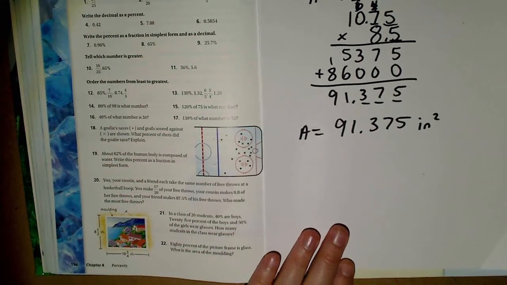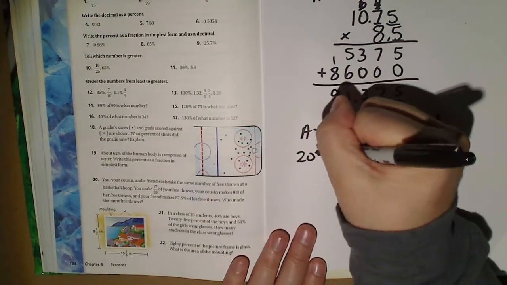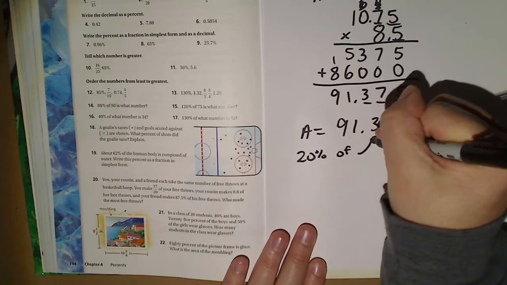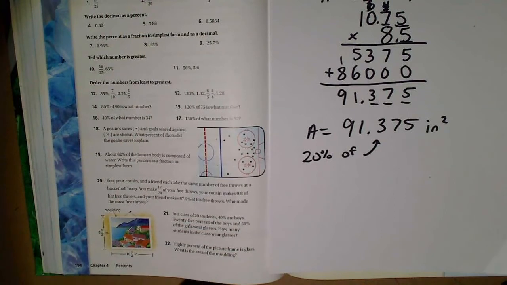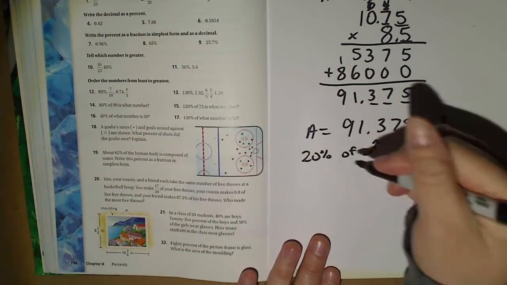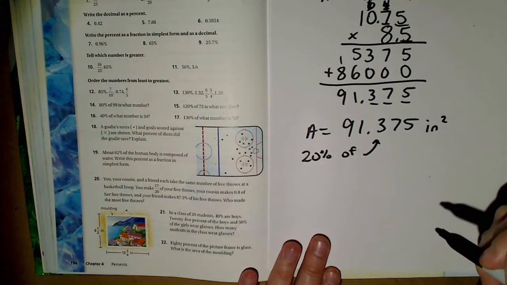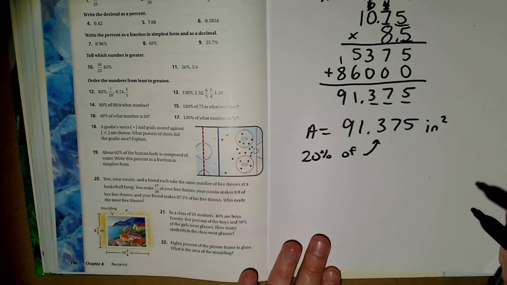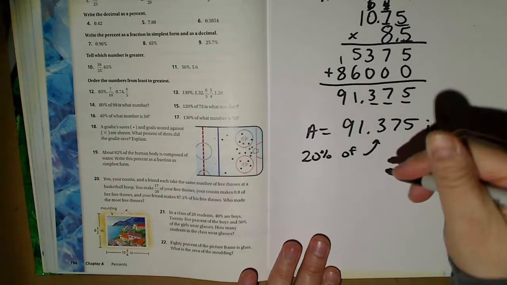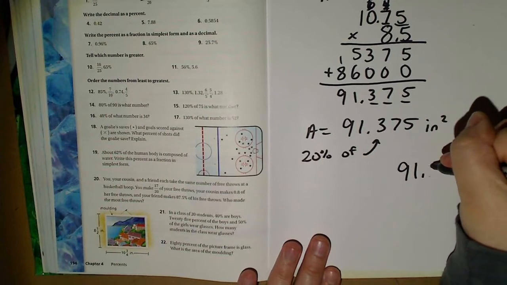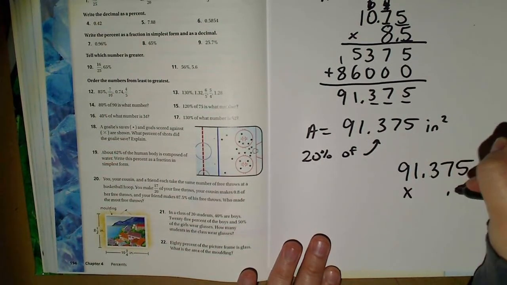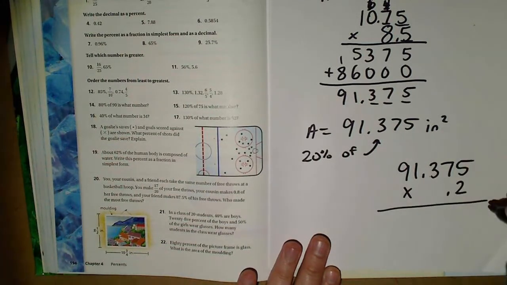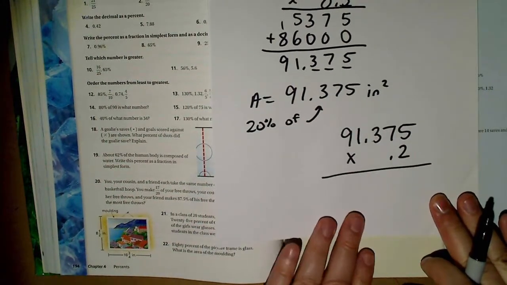So I want to figure out what is 20% of this amount, because 20% represents the molding. So let me go ahead and do that. I'm going to take 20%, convert that into a decimal. That would be 2/10. Since it says of, I'm going to multiply. So I'm going to take 91.375 times 2/10. Could have done 20 hundredths as well, but I like 2/10.